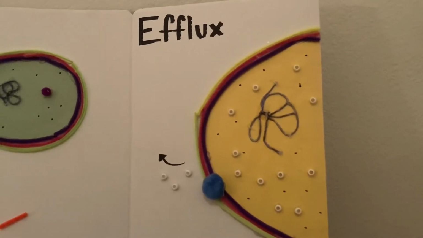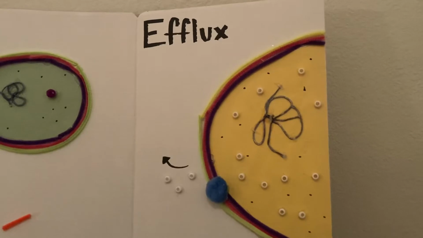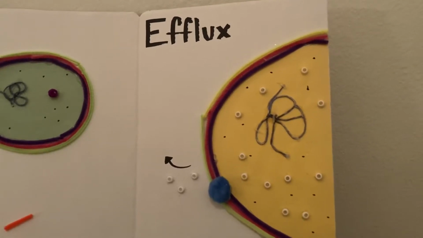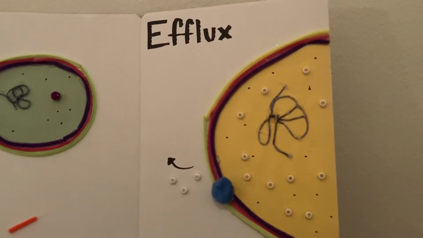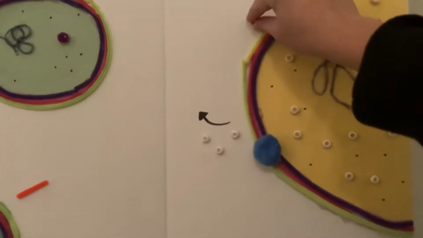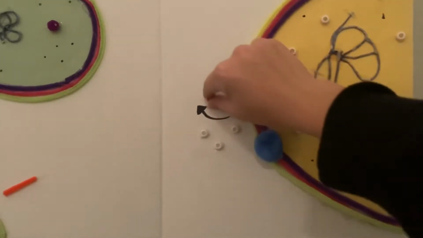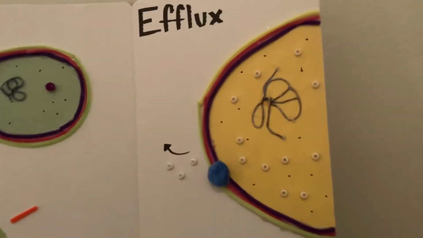The antibiotic can enter through a small channel called a porin, but it is then pumped back out by the large efflux pump. By pumping the antibiotic out, the bacteria cell prevents it from reaching its target and killing the bacteria. So say that this is an antibiotic. It'll enter through a small porin, but then it'll just be pumped out again by the efflux. That way, there is no harm caused to the cell.